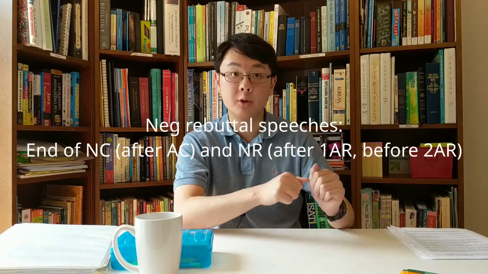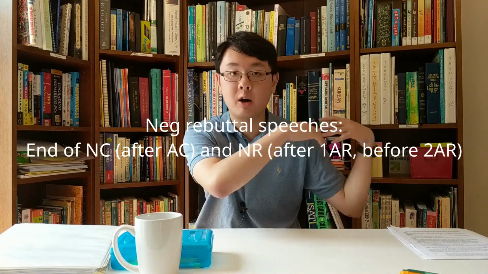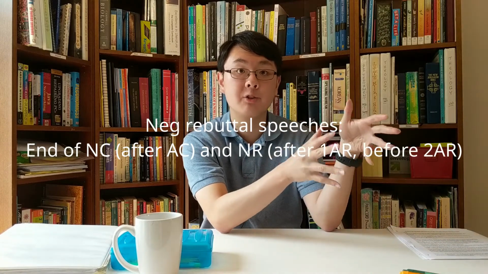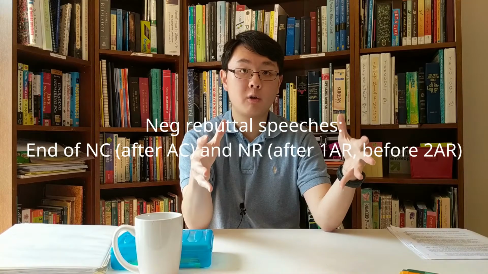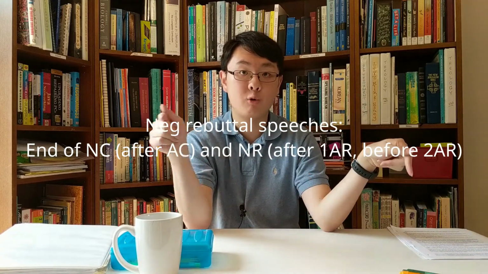If you're negative, you get 2 rebuttals. You get a rebuttal at the end of your neg case. So after the affirmative gives his affirmative case, then you give your negative case, and at the end of the negative case, you give your first rebuttal. And then you also get a whole speech for your rebuttal, the NR speech, the negative rebuttal speech, after the 1AR and before the 2AR. Okay, so it's AF case, neg case with the neg rebuttal, 1AR, NR, 2AR. Okay, that's when you're going to be using these skills for these rebuttals.